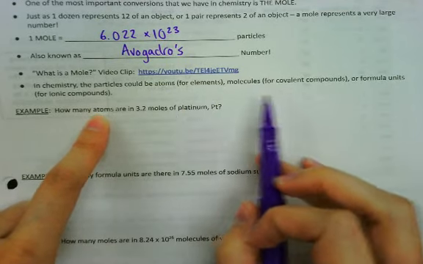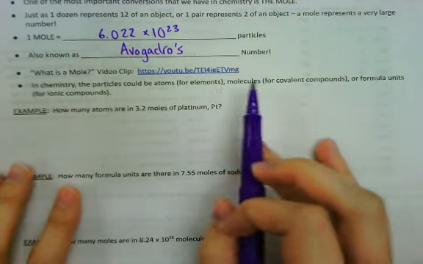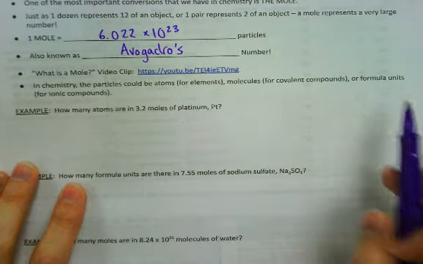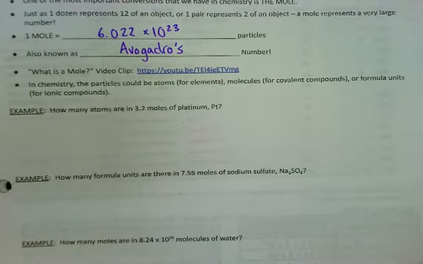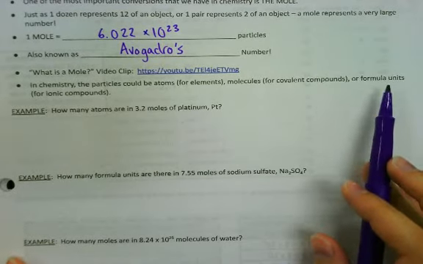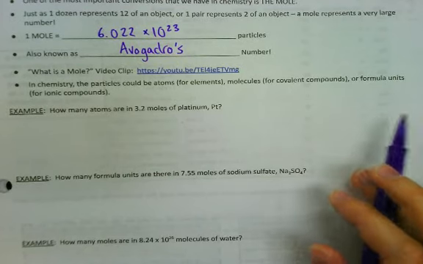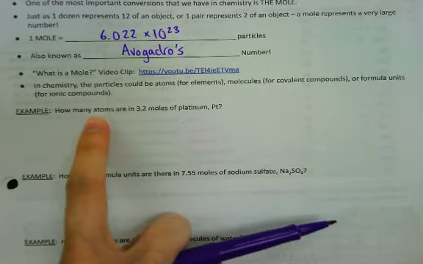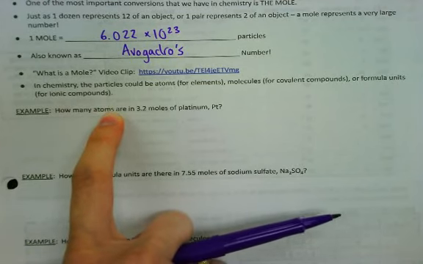If we were to talk about a particle for a covalent compound like water, then we would say molecules. And if we were going to talk about a particle for an ionic compound like salt, sodium chloride, we would use formula units. We don't need to know the difference between covalent and ionic yet. We will get to that shortly. At this point in time, we will also tell you what the particle is called, what your final unit should be.